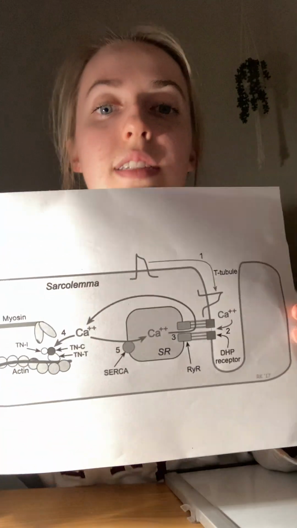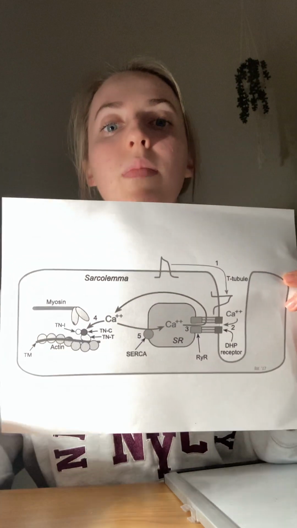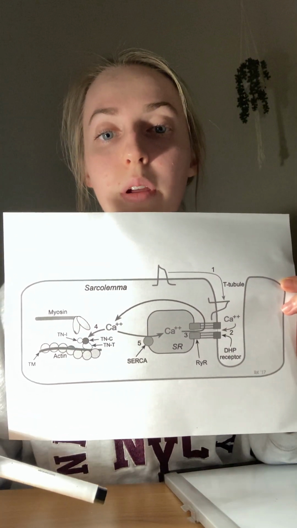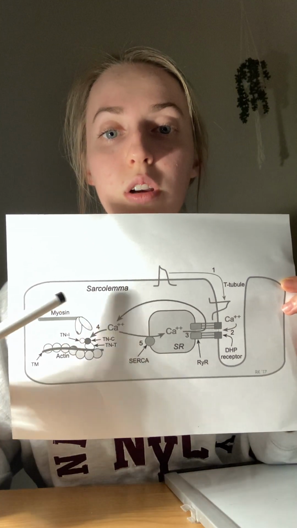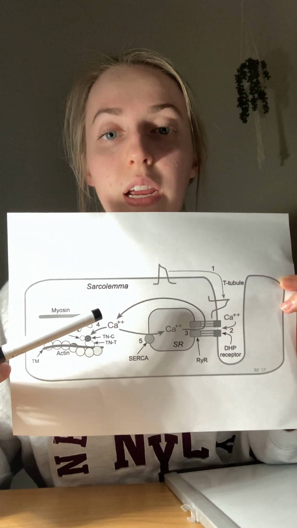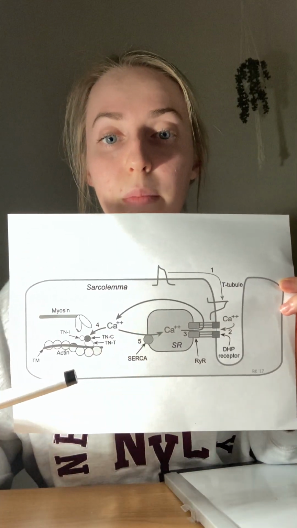So I have this diagram right here, and it kind of looks like a whale, super cute. So I'm going to walk us through the flow of calcium in our sarcolemma, and that's just in our muscle, our cardiac muscle tissue, our sarcolemmas.